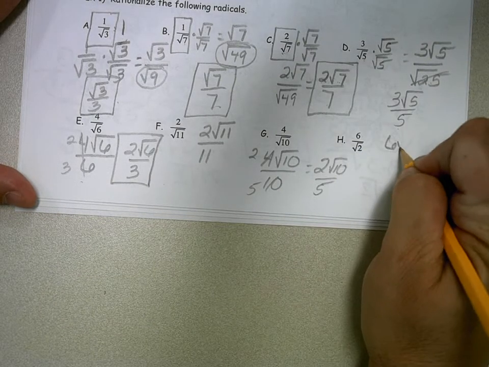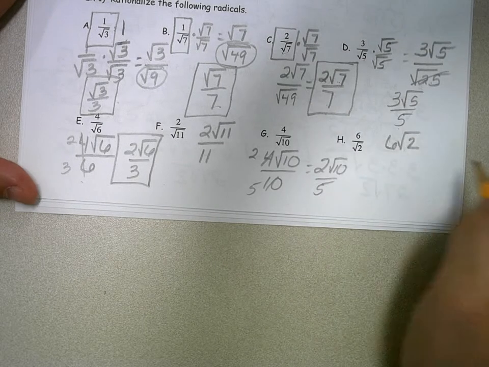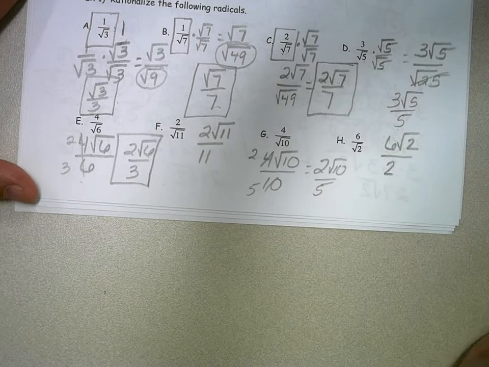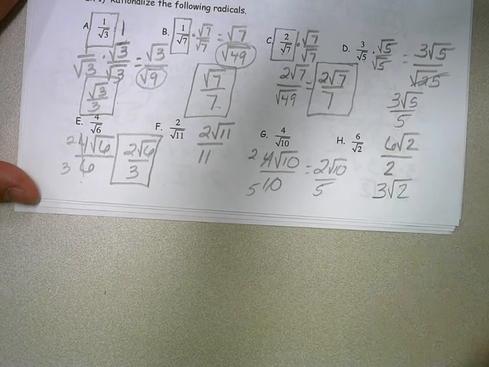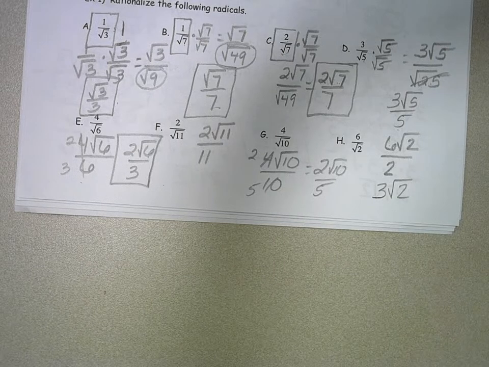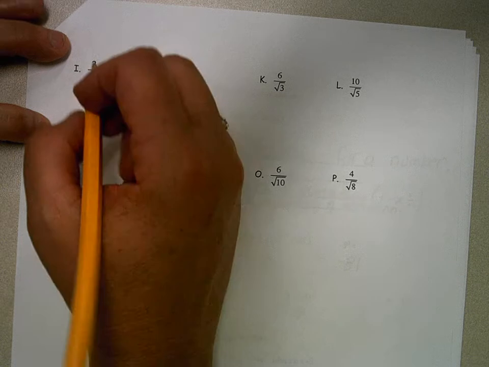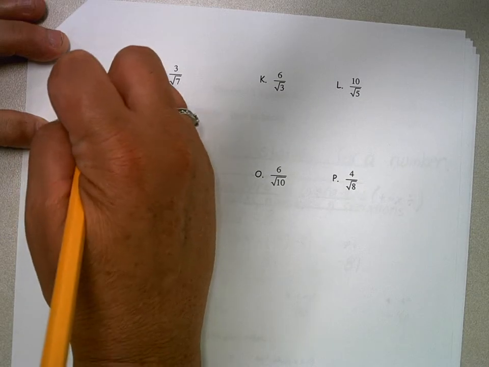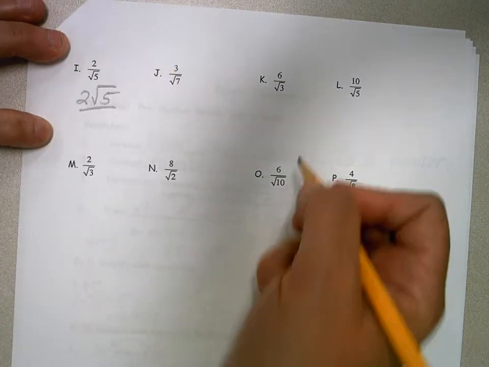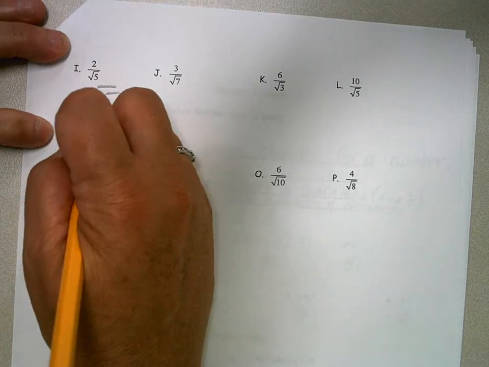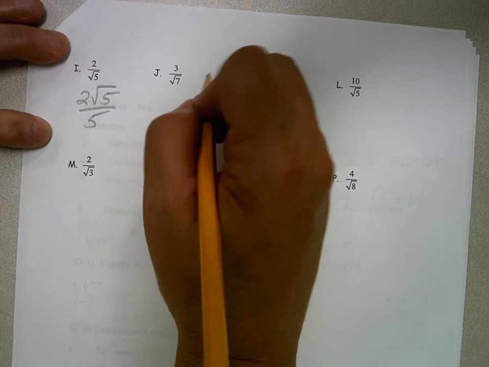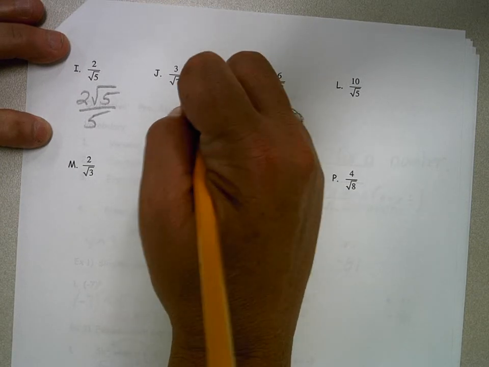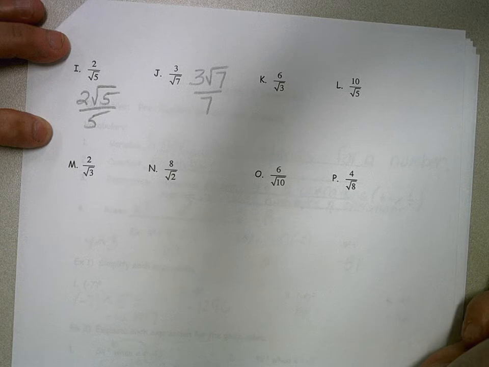Letter H, 6 square root of 2. Those both move to the top over 2. 6 over 2 reduces to 3 square root of 2. At the top of the next page, these two things move to the top, 2 square root of 5. And then on the bottom, you just have a 5. Letter J, 3 square root of 7 over 7.